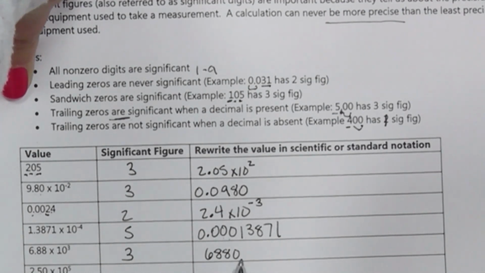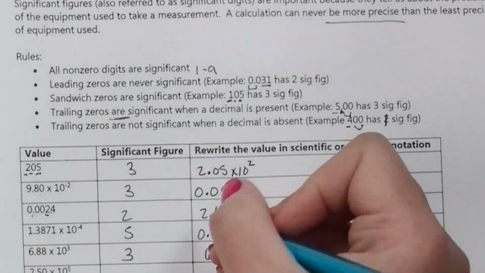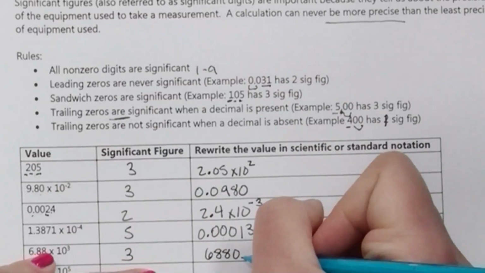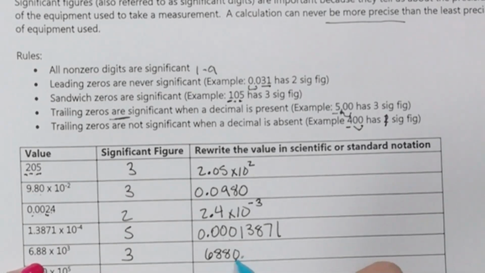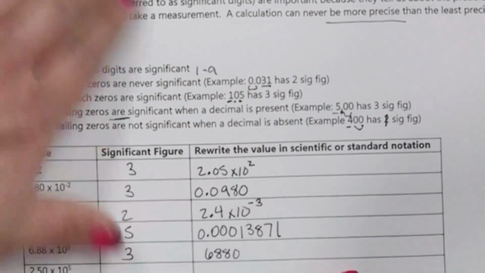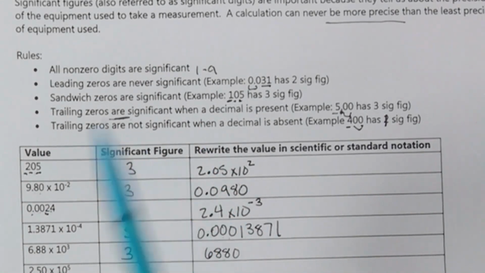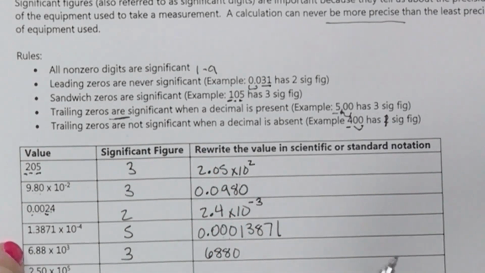I'm not going to put a decimal behind it, because if I put a decimal behind this 0, I've now locked it in. So this 0 is locked in by non-zero values and a decimal. It becomes significant. By leaving this decimal off, the 0 is a trailing 0 and not significant.